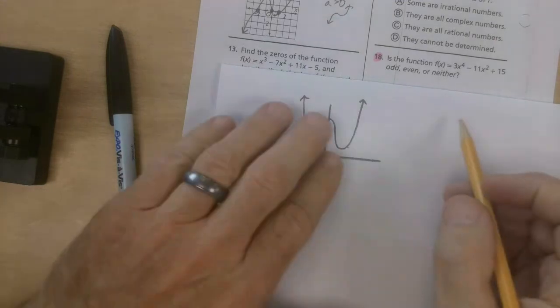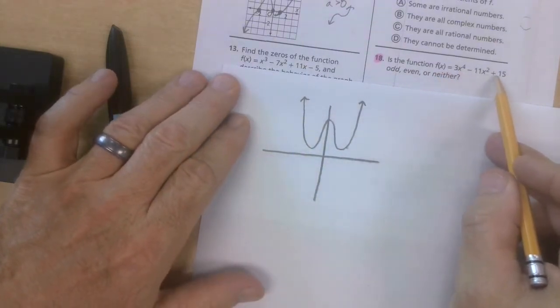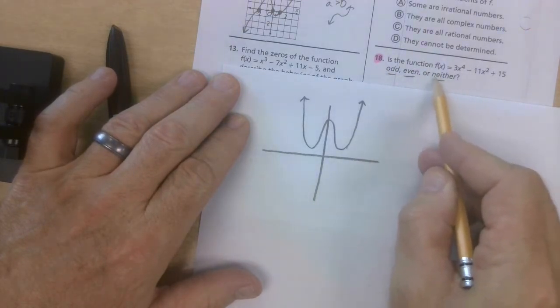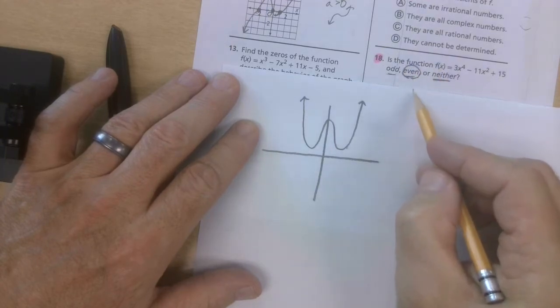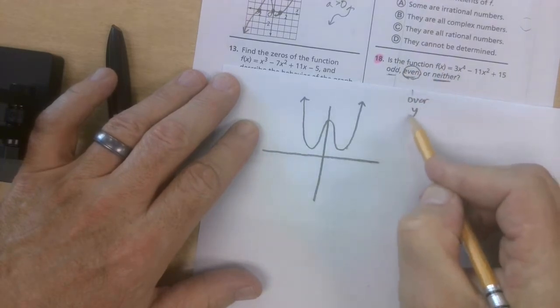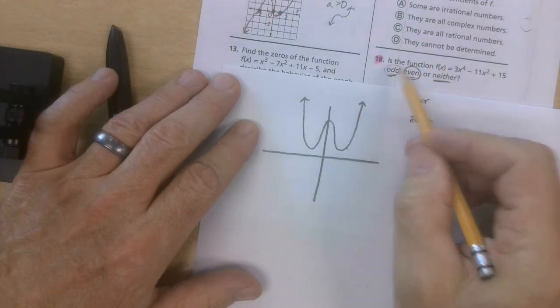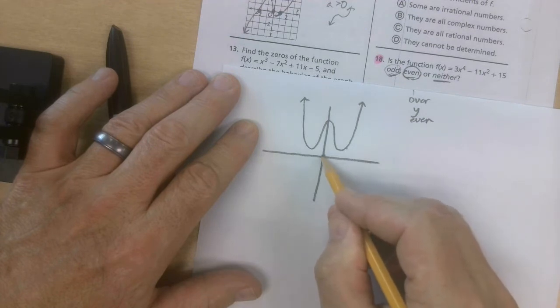Number 18 asks the question, is the function f of x equals 3x to the 4th, blah, blah, blah, blah, odd or even or neither? Remember the rule for the even. If you reflect it over the y-axis, then it's like, yep, it's even. Odd, it has to rotate 180 degrees over the origin, and you would have the exact same graph.